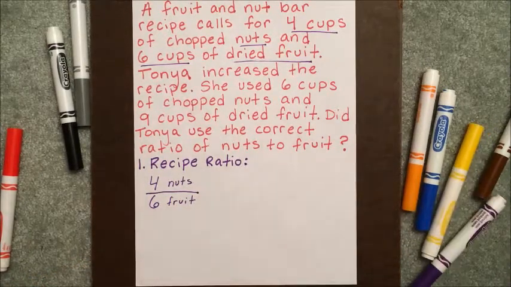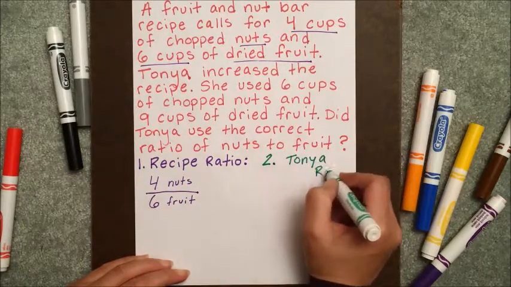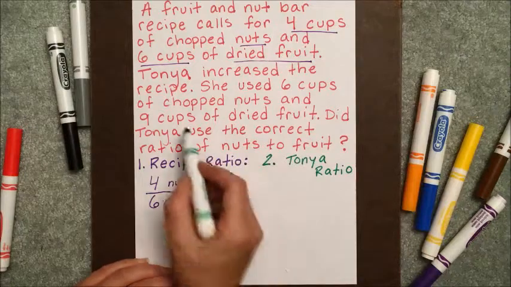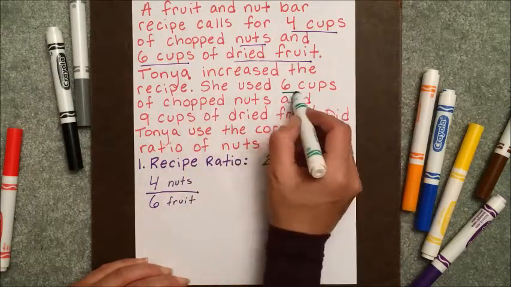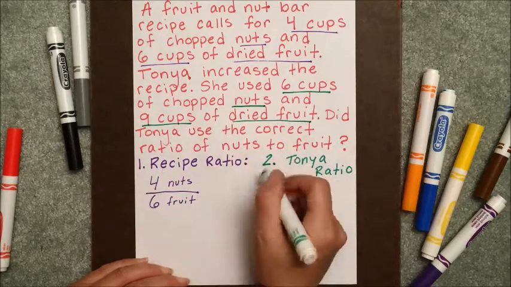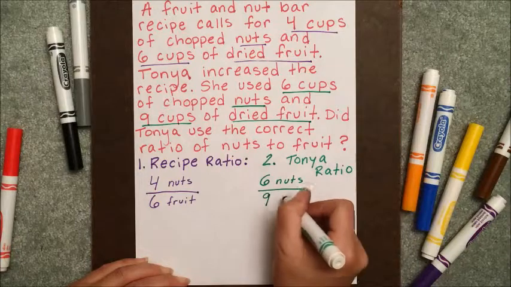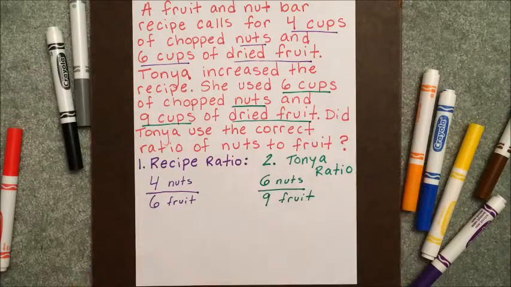The second step is we want to write down our second ratio, or in this example, what Tanya actually did. So she used 6 cups of chopped nuts and 9 cups of dried fruit. So her ratio will be 6 to 9. And labeling it keeps it very organized.